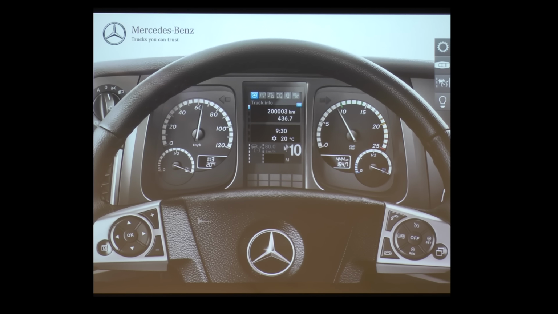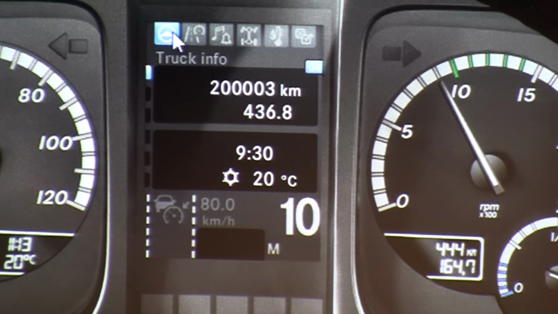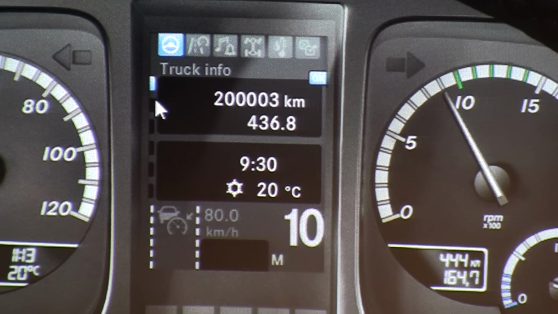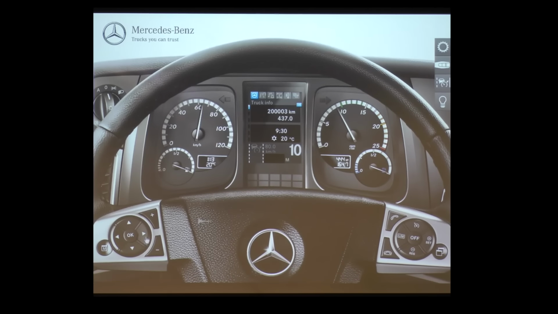In the centre here, our main instrument cluster, you've got a variety of functions that we use within the truck. So these 6 tabs up the top here are our 6 main chapters. And then to the left here, down the blue bar, you can scroll through separate pages within each chapter. So chapter 1, we call that our truck info. So here you'll have your odometer. The main display here is obviously the total kilometres we've done, current time and temperature.